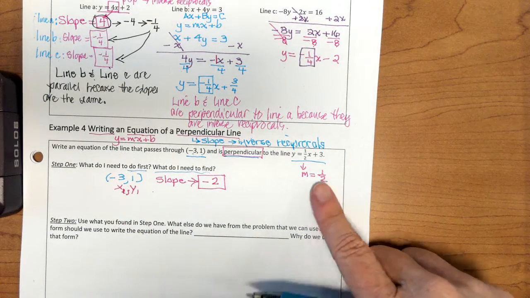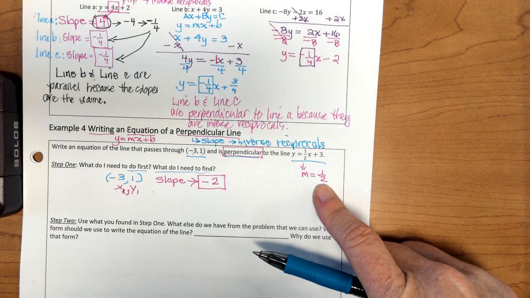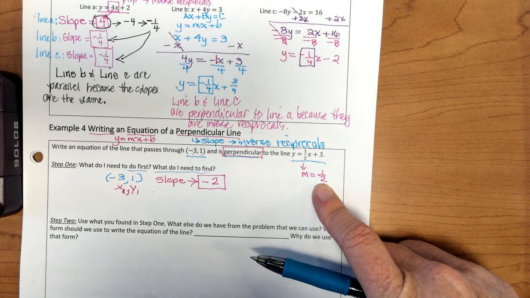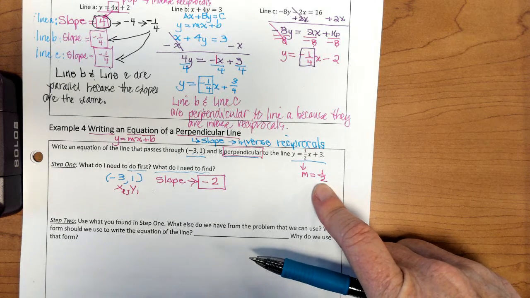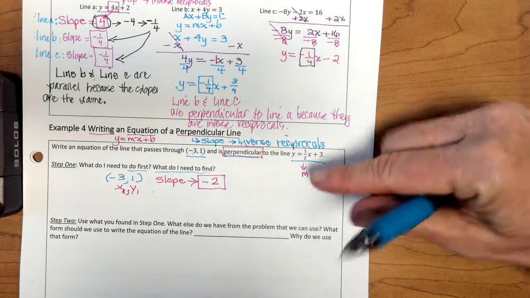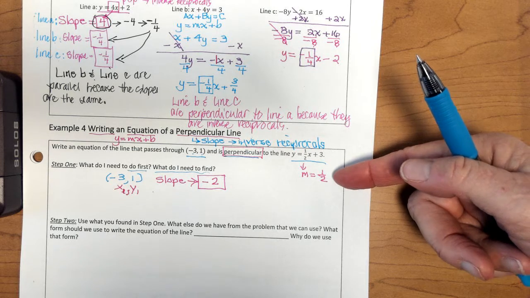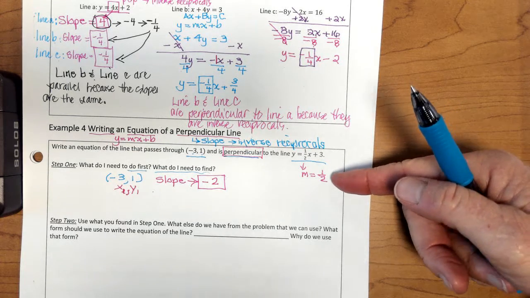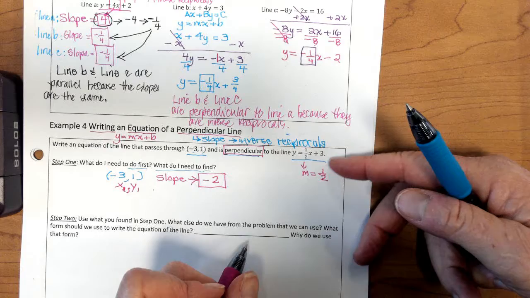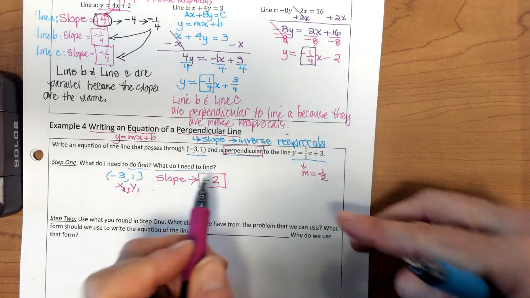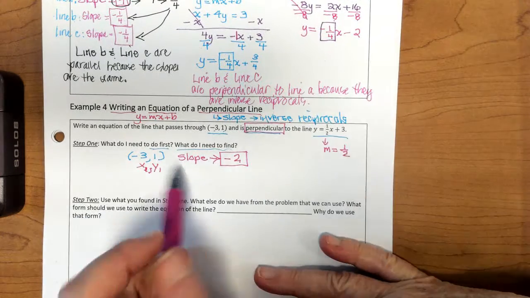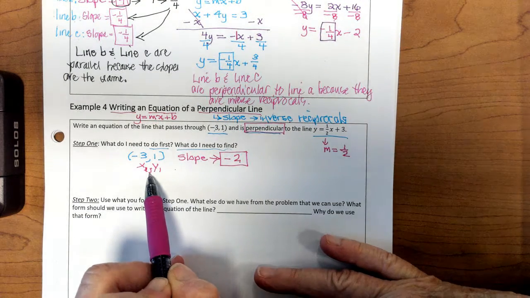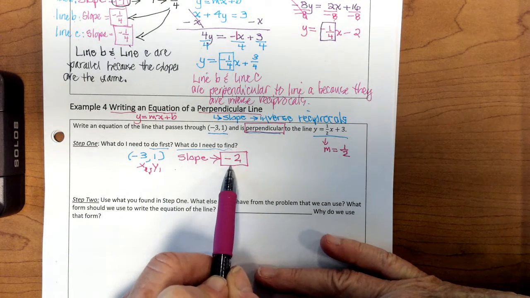What I did was take 1/2 and take the inverse, or the opposite of it, so that became negative. Then I took the reciprocal, which means I'm just going to flip this upside down to be 2 over 1. So I just get rid of the denominator of 1 and it's just negative 2. So I was able to find 2 important pieces of information: I have my point and I have my slope.